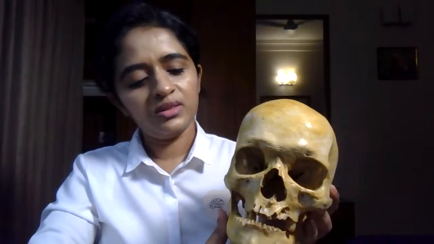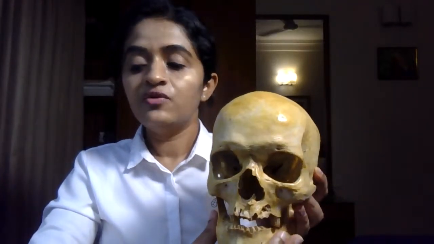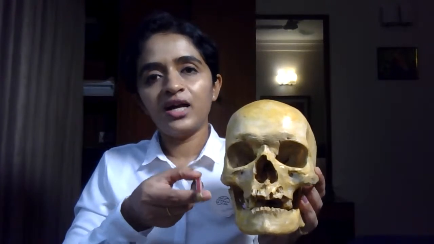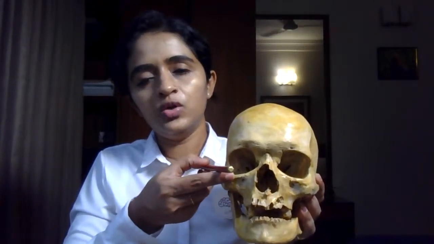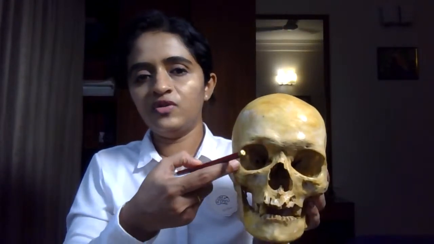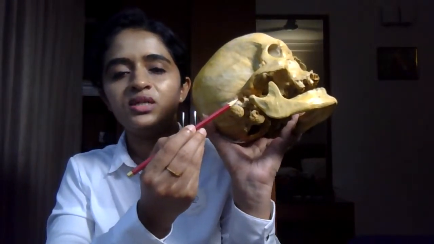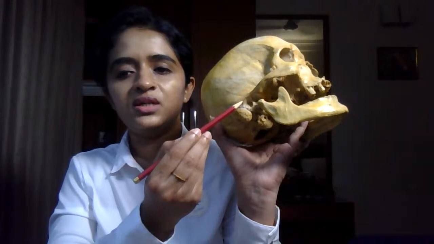There are different planes. The one which I would like to mention right now is Frankfurt's plane. What do you mean by Frankfurt plane? You just keep something horizontal, a horizontal plane parallel to the ground. Then you keep the skull as if 2 points lie in this line. Which are the 2 points? Anteriorly, you have the infraorbital margin. This is the infraorbital margin. And posteriorly you have the external acoustic meatus. Is it clear? Hope this is clear. This is the external acoustic meatus, the upper margin of the external acoustic meatus.